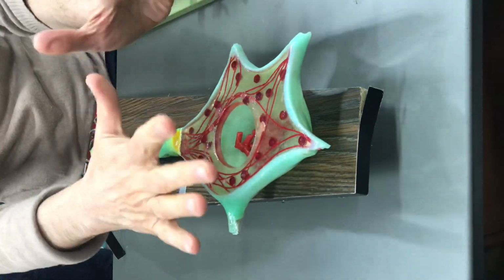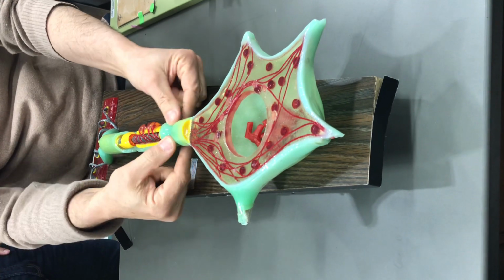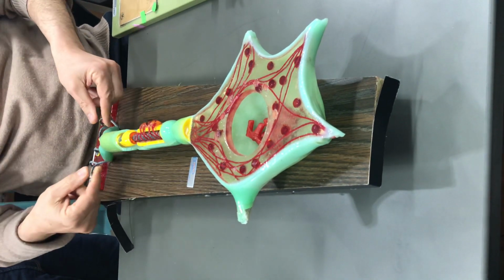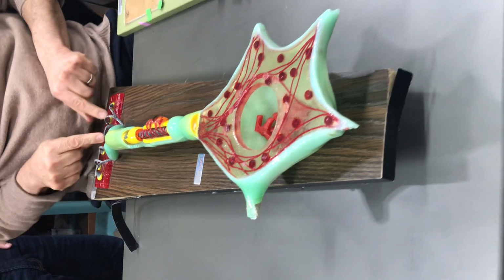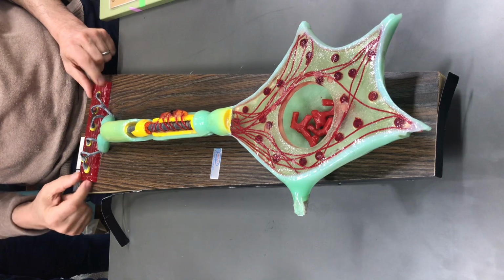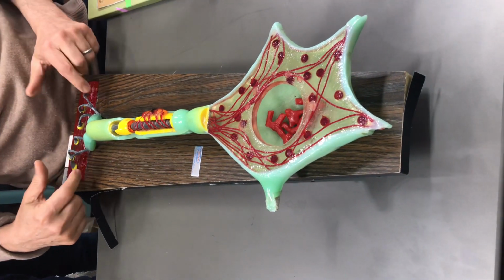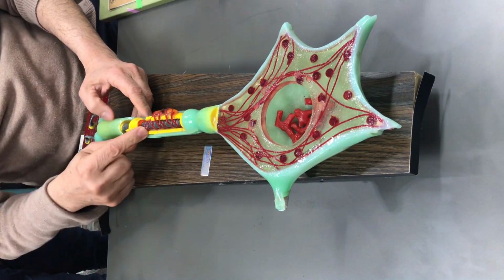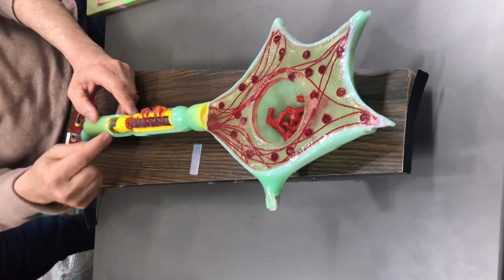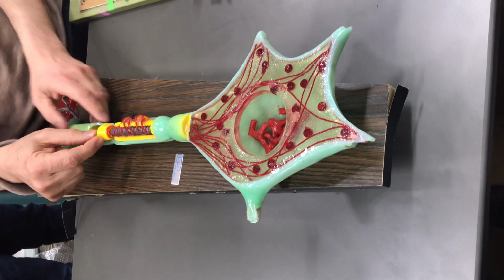Dendrites, nucleus is gone, but node of Ranvier, right? You all know what I'm talking about. And then axon terminal, neuromuscular junction, name of structure, neuromuscular junction. And then just axon right here. The yellow fat is yellow color usually. So the yellow is myelin sheath.